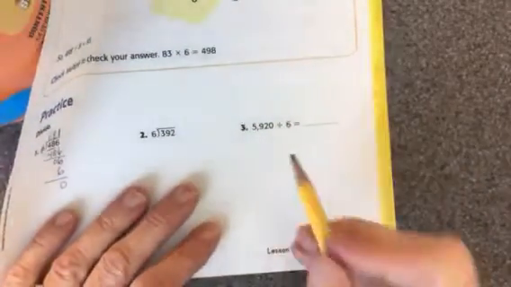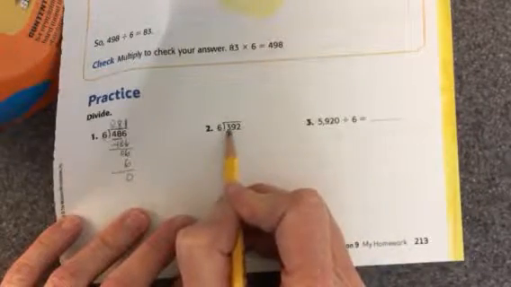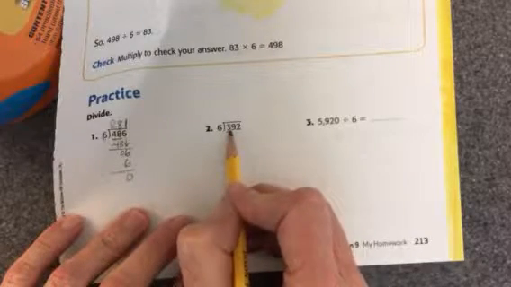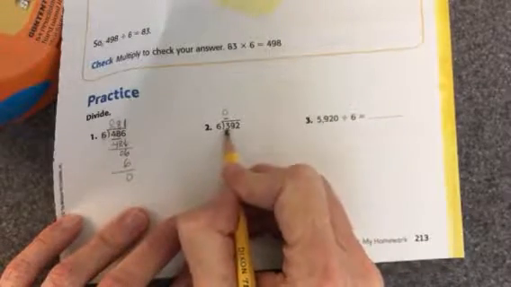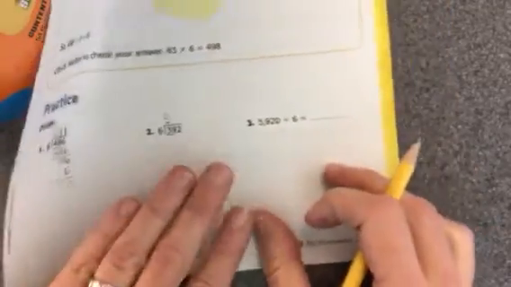All right, let's look at the next one. We're going to do the exact same thing. I'm actually going to come over to number 3. Number 2 is just like number 1. Ask yourself how many times it'll go into the first digit. And of course, 6 isn't going to go into 3. So you're going to put a placeholder or a 0, or you can do both if you want. And then ask yourself how many times 6 will go into 39. All right, you'll go ahead and do this one.